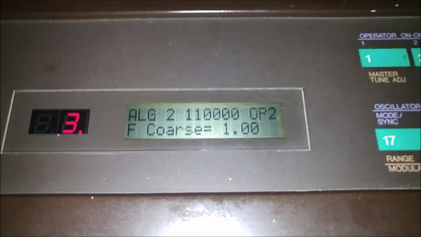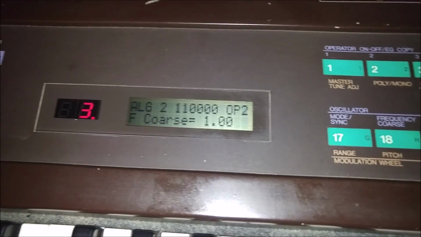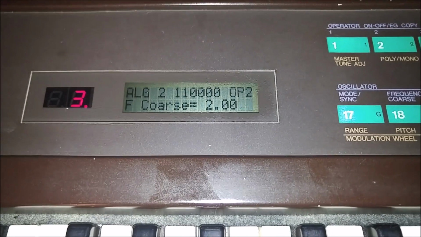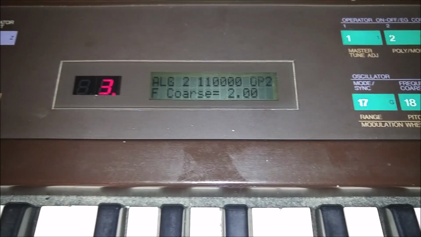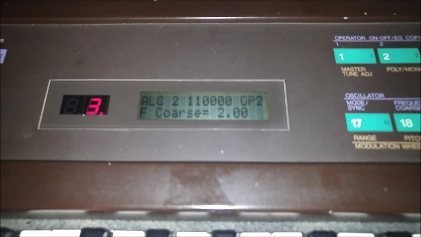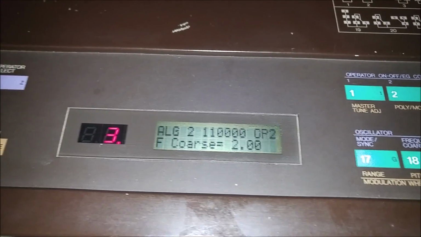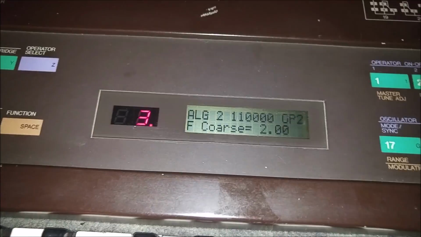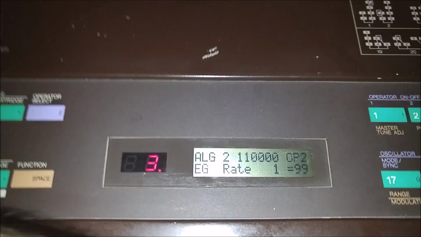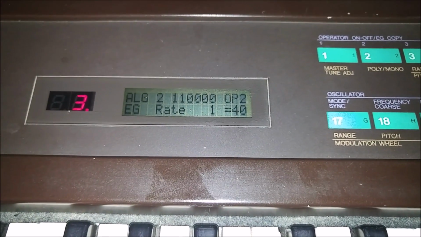And like I said, if we just switch our frequency on operator 2, the modulator, up to 2, we get our square wave. And voila, we have our little square pluck. And we can screw around with the rate some more, and the levels. So we can turn rate 1 down to like 40, and we'll get an attack.